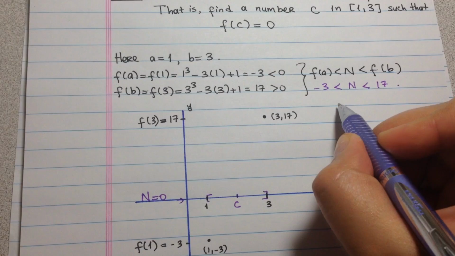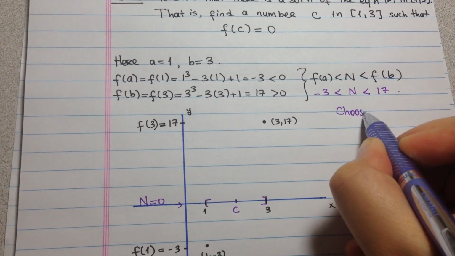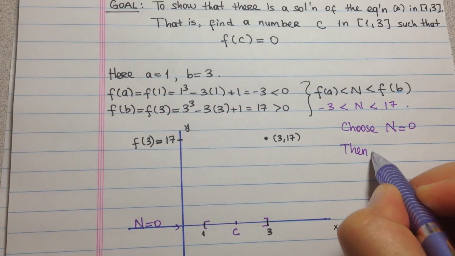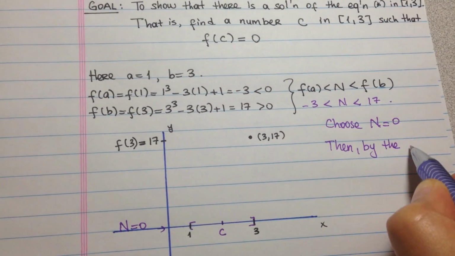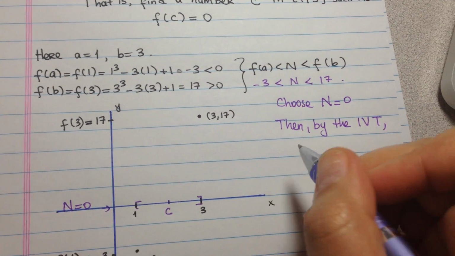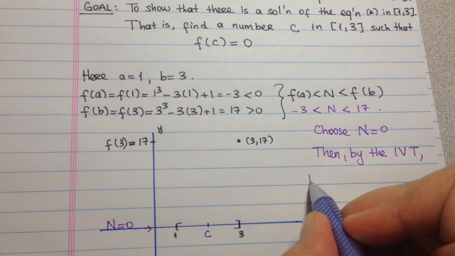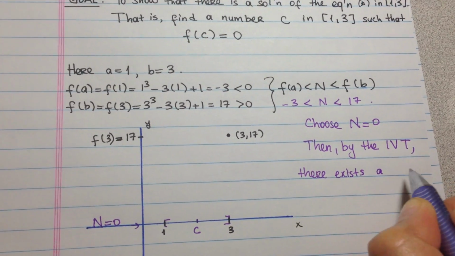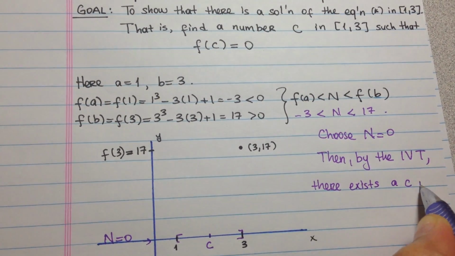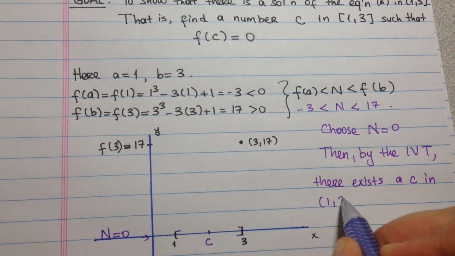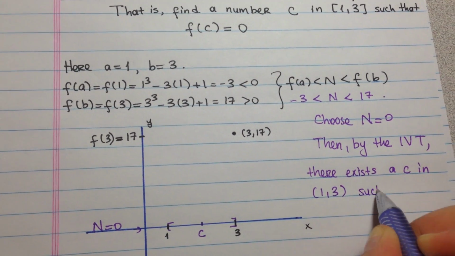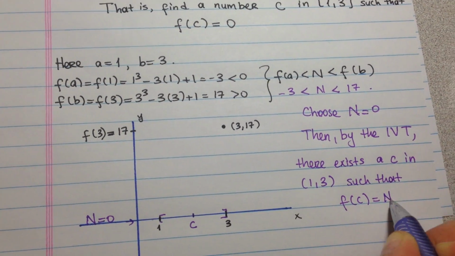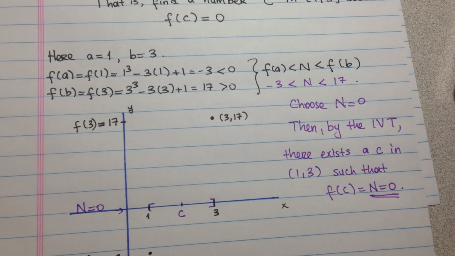So let's write it here. Choose n equals 0, then by the intermediate value theorem, let's abbreviate it with the IVT, then by the IVT, there exists a c in (1, 3) such that f(c) equals n, which is 0, because you chose n to be 0.